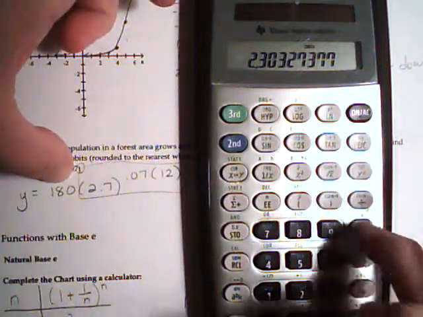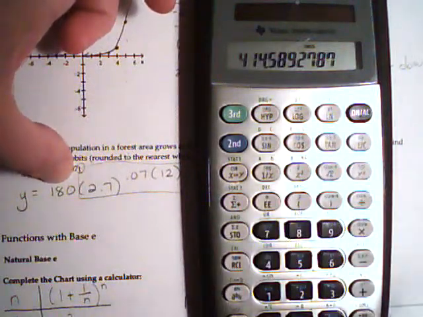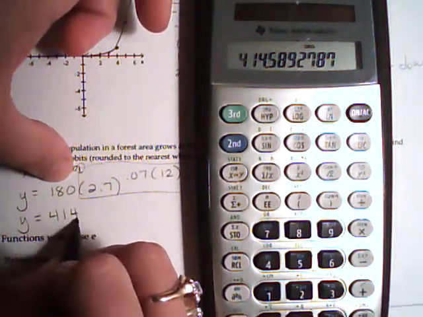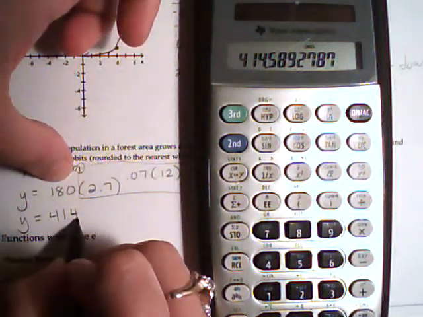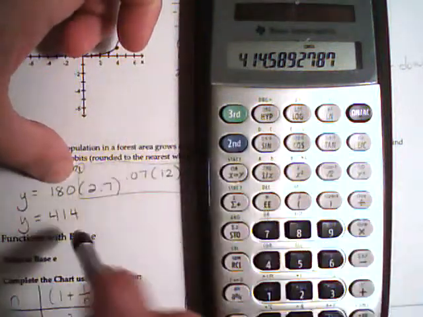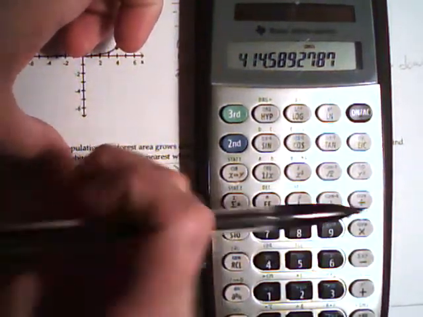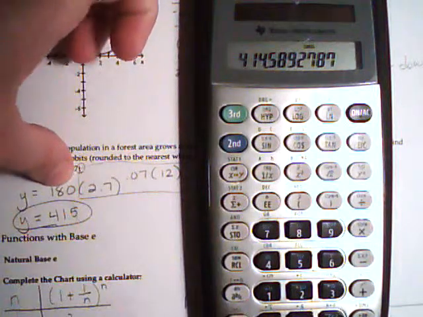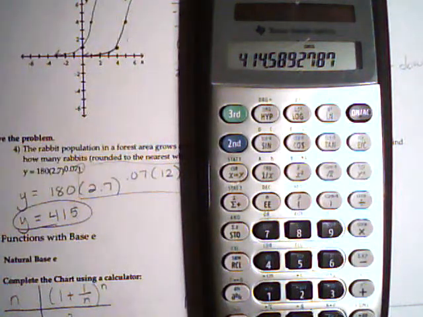I multiply now times 180, and so that gives me y equals 514.58, so we want to round to the nearest whole number. That would round up to 515. Make sure you pay attention to your directions on the homework as far as how many decimal places they want you to keep on these.